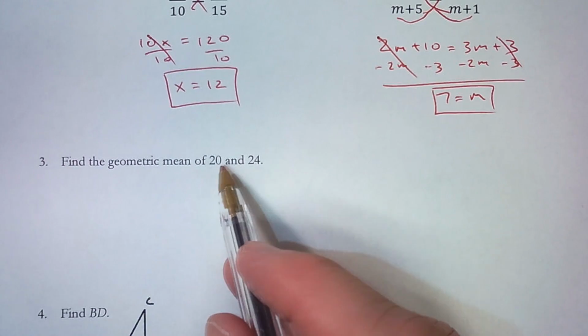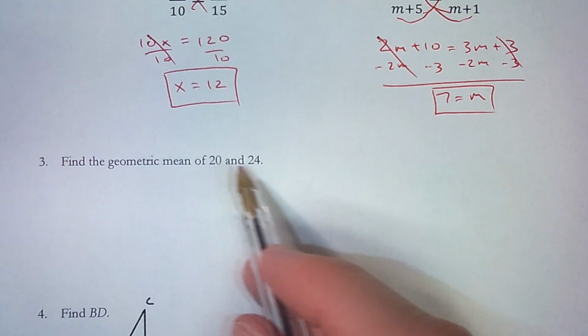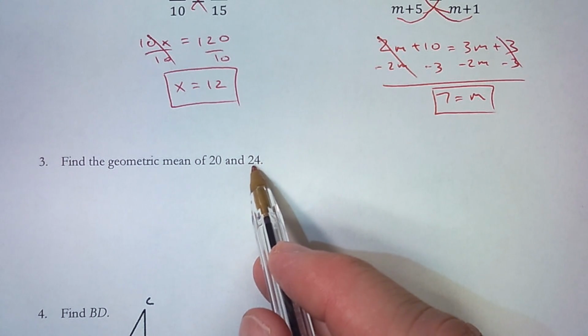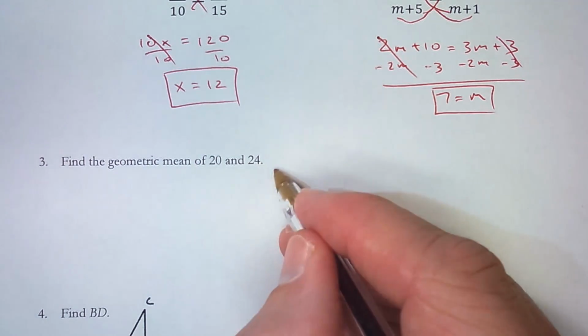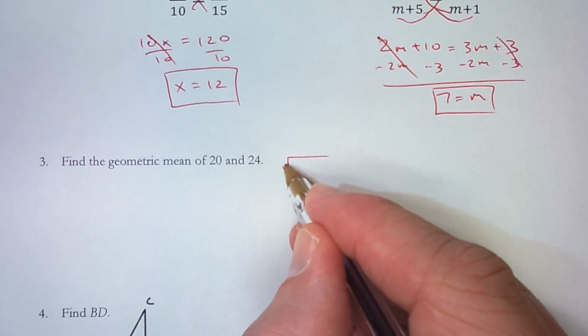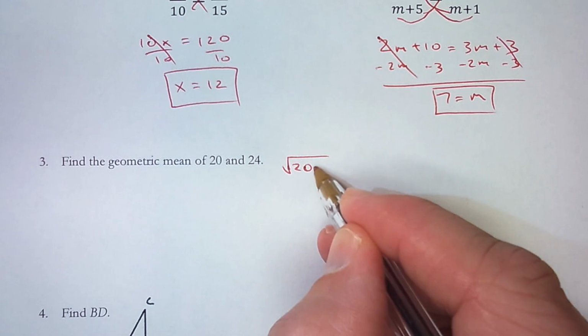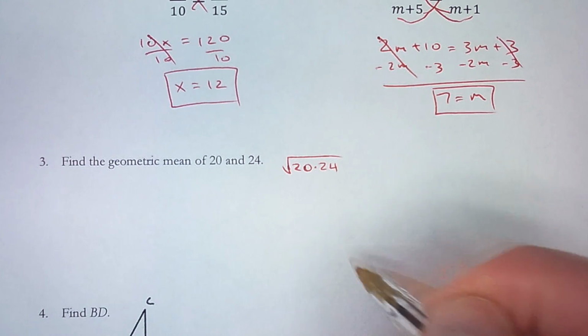The geometric mean is the nth root of the product of n numbers. I have two numbers, so it's the second root or the square root. And for a square root, I do not need to write a number in here because it's just understood as a 2 if there's nothing there. The square root of 20 times 24.